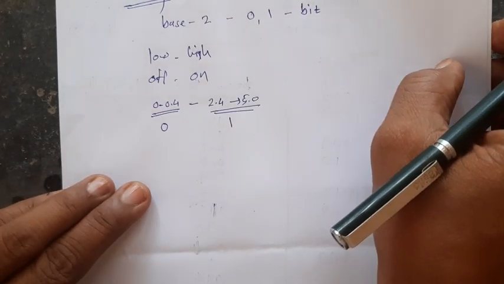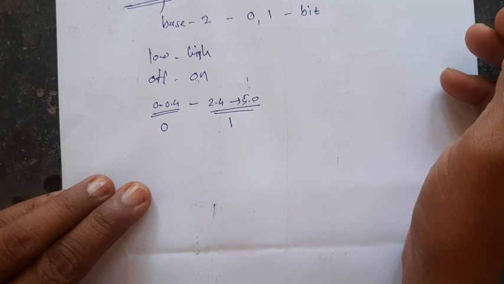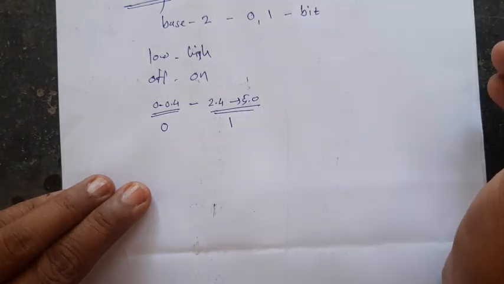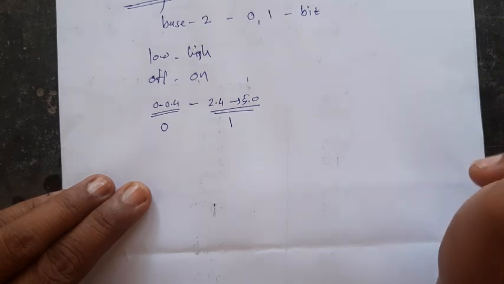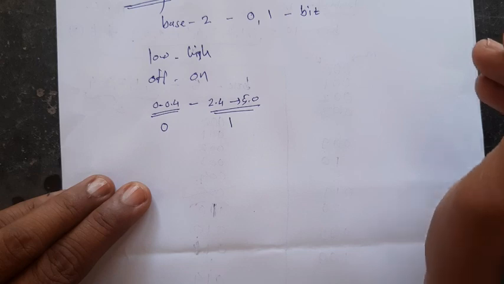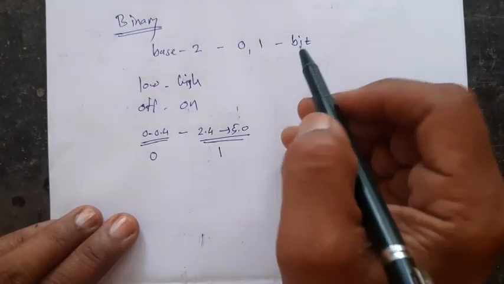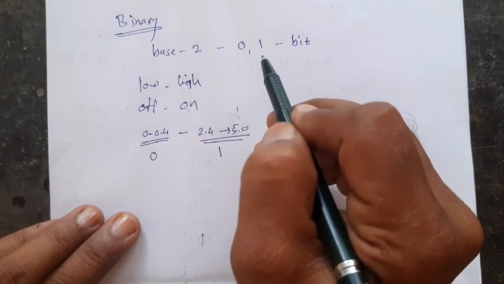Whether the switch is on or off, whether the lamp is glowing or not, whether the signal is carried by that particular line or not, and hence in digital electronics there are two states, and therefore the binary number system is important for digital electronics, and hence it is the required number system.